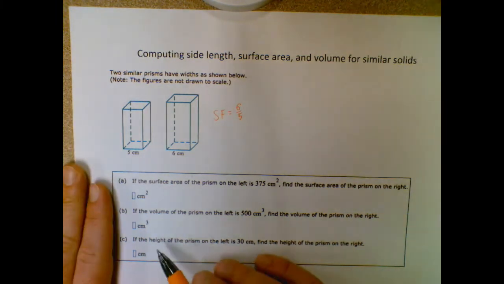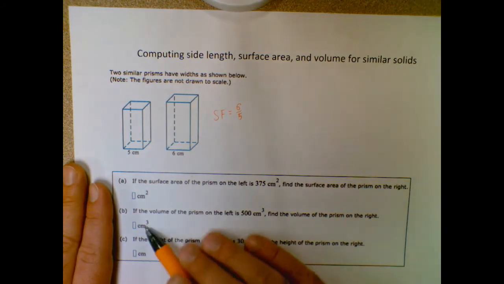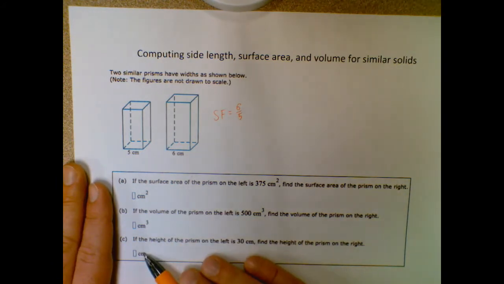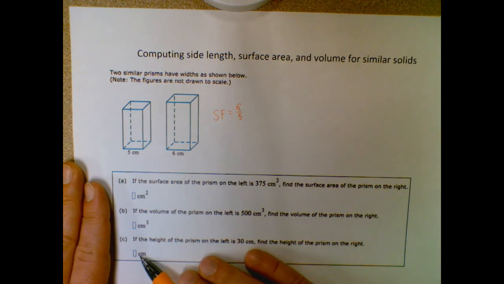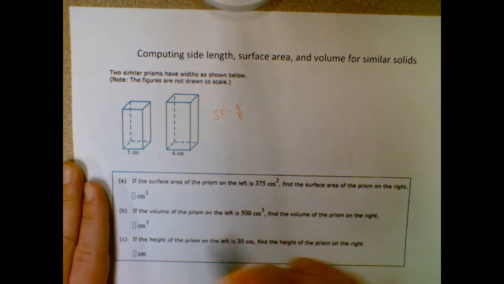So this is interesting because we're doing surface area, volume, and height, which are all 3 different dimensional analyses. So notice this one is linear, right? It's a standard thing. This one is squared because it's an area. This one's cubed because it's a volume.